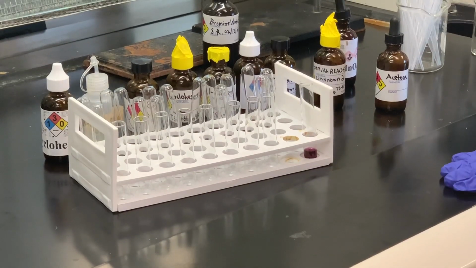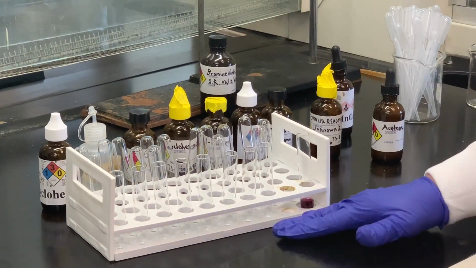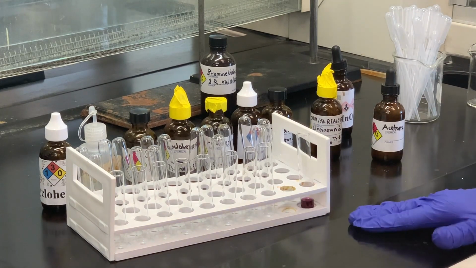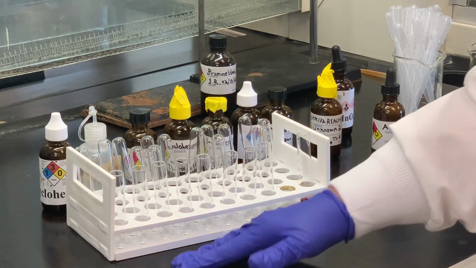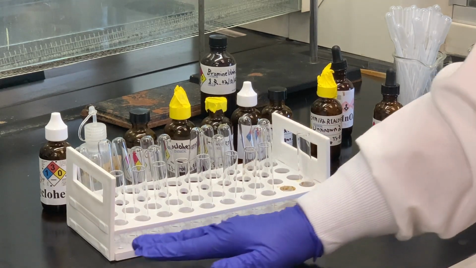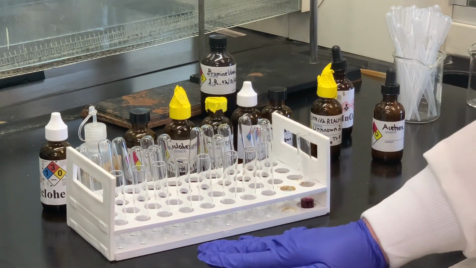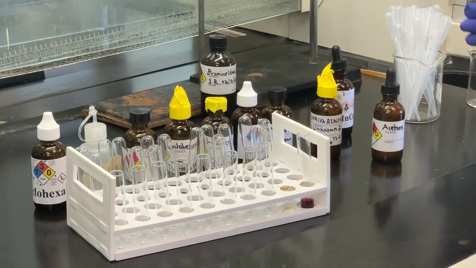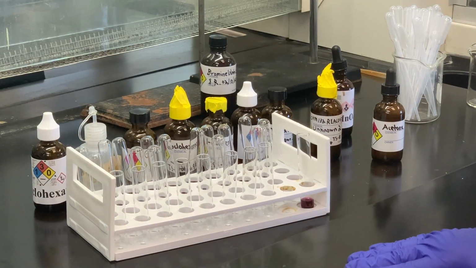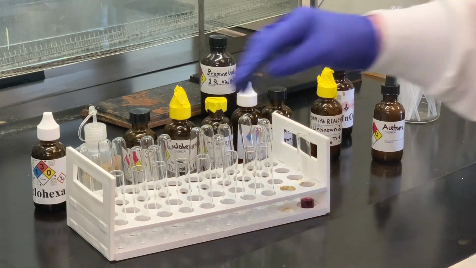So what I have to do for each of these, I'll need to put acetone into each of these test tubes. Acetone evaporates fairly quickly, so I'm going to do one test tube at a time. So I'll add about 1 milliliter or so of acetone to each test tube, and then I'll add a couple drops of our sample, and then we'll add a couple drops of the potassium permanganate, and then see what happens.